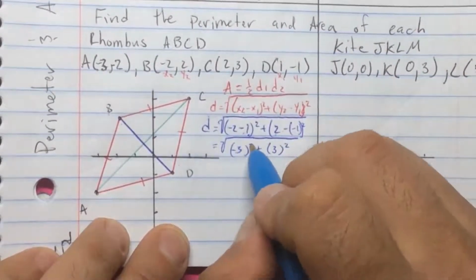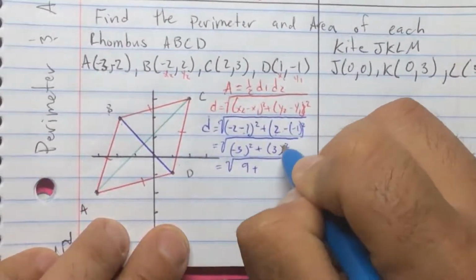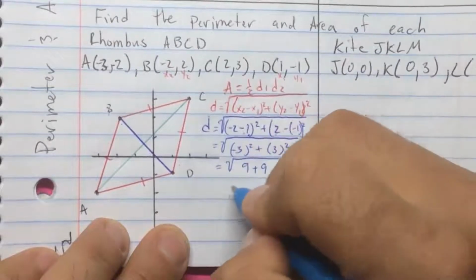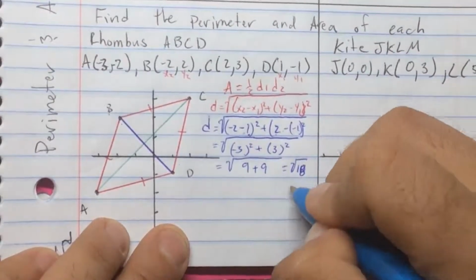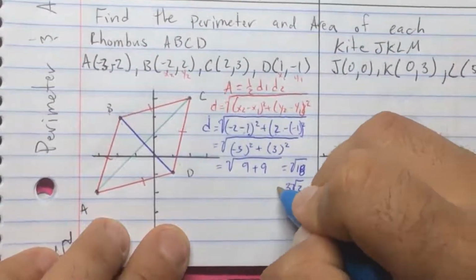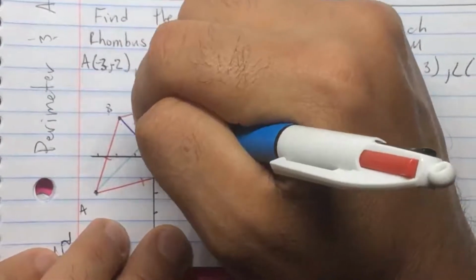So we have 9 plus 9, so it's going to be the square root of 18, or 3 radical 2. So we see that the distance here is 3 radical 2.